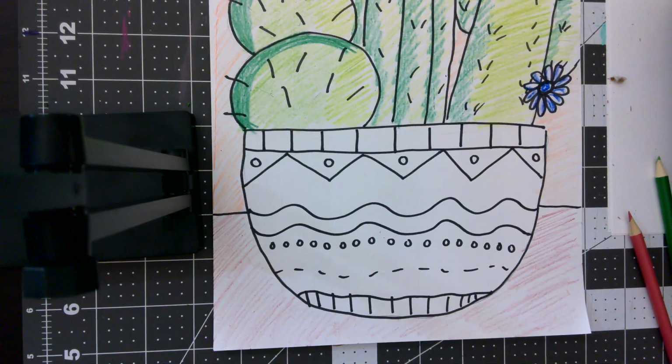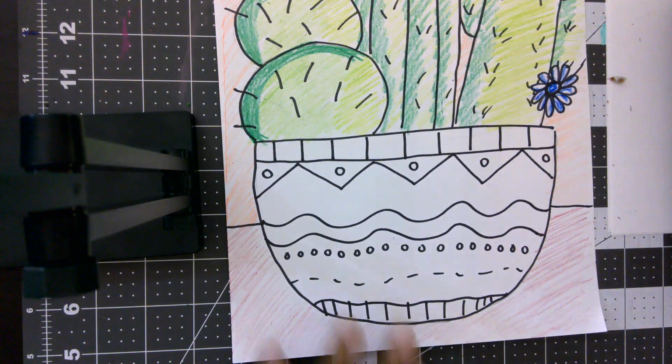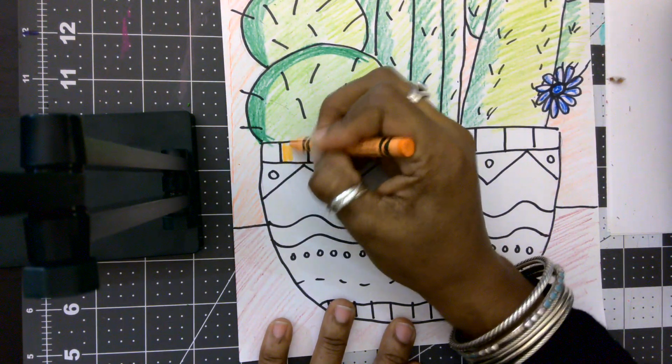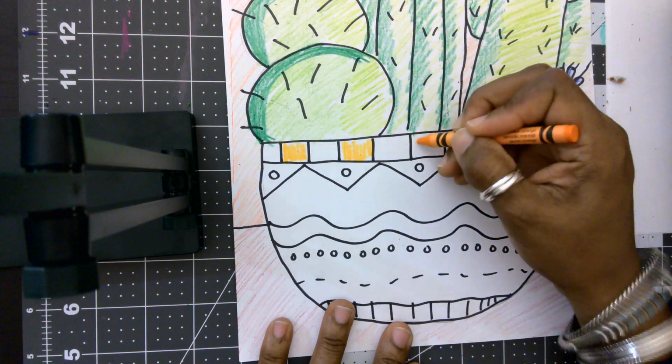So that's that. Now I'm going to have fun doing my detail of my pot. Now I can pick some different colors. So say for instance, I might want to alternate colors.